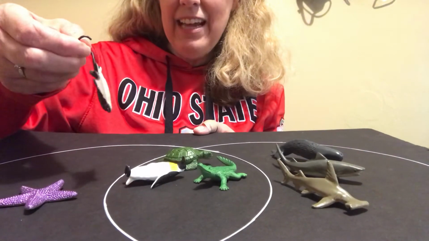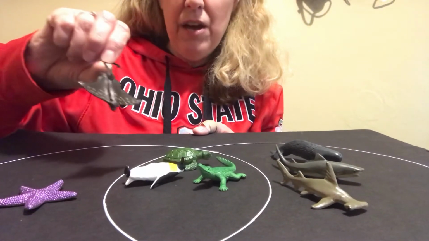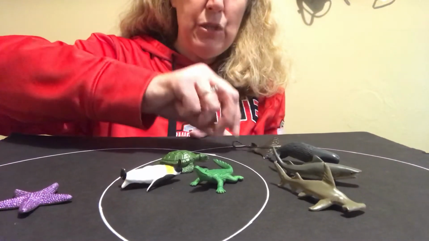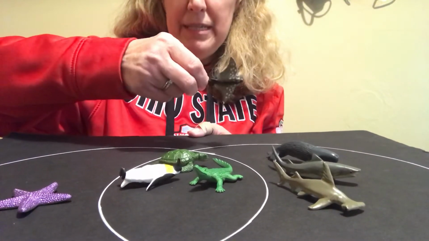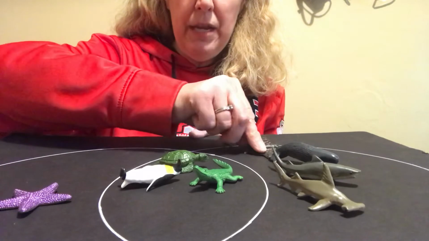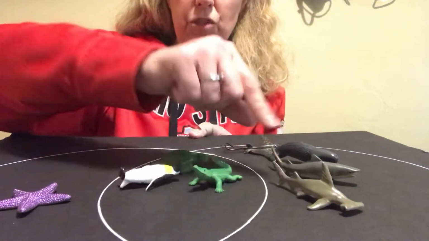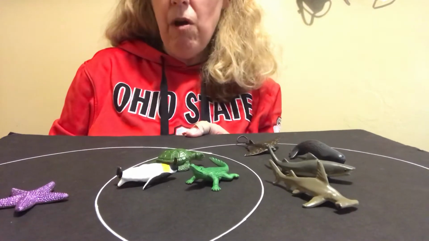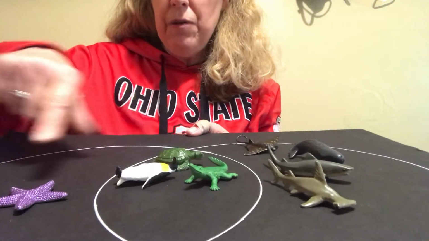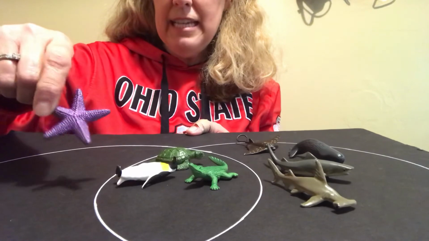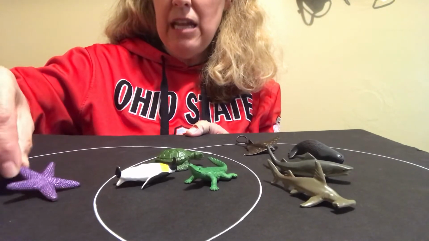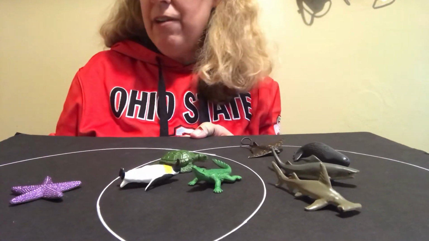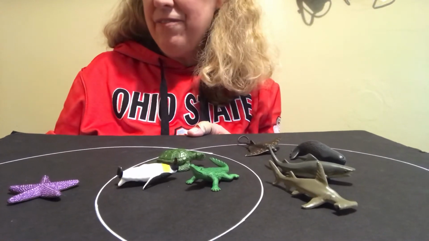What about a stingray? A stingray. Well, there's no legs there, so I'm going to guess swim. If you've been to the zoo, you've probably seen stingrays. We're going to put him over here in the circle just for swimming. These animals only swim. They don't walk. These animals do both. And then our sea star is a sea animal that does not swim. Crazy, right?